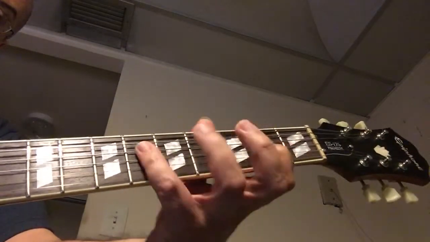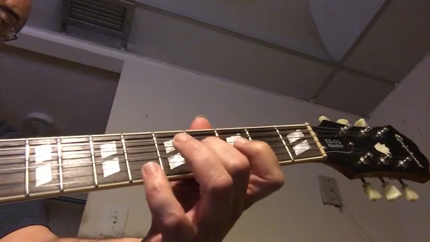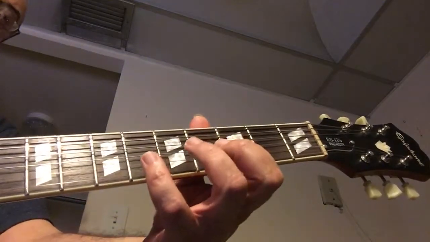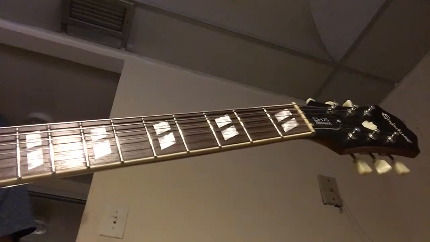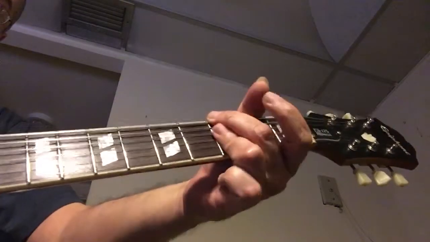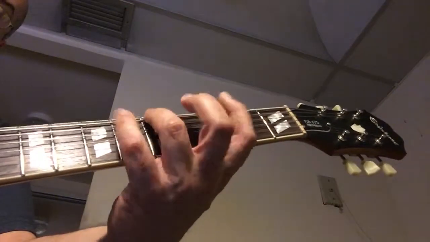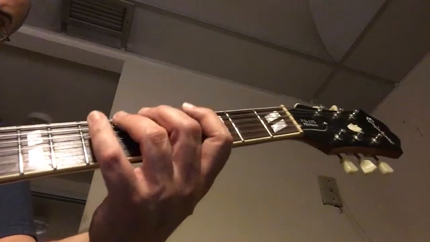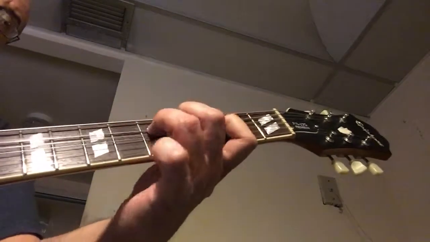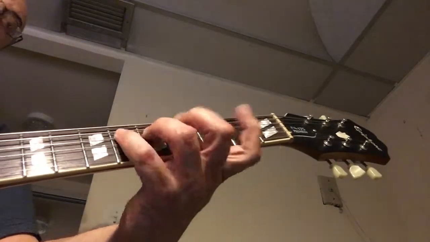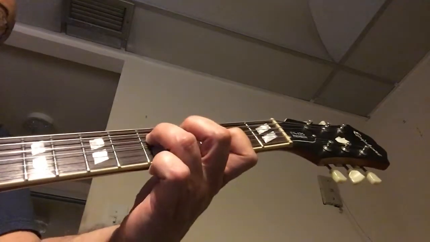1, 3, 3 and 5. 5 and flat 7, flat 7, and 1, or 8, right? So, and then the same technique can be used in the minor tonality as well. But it's 1 and flat 3, right?